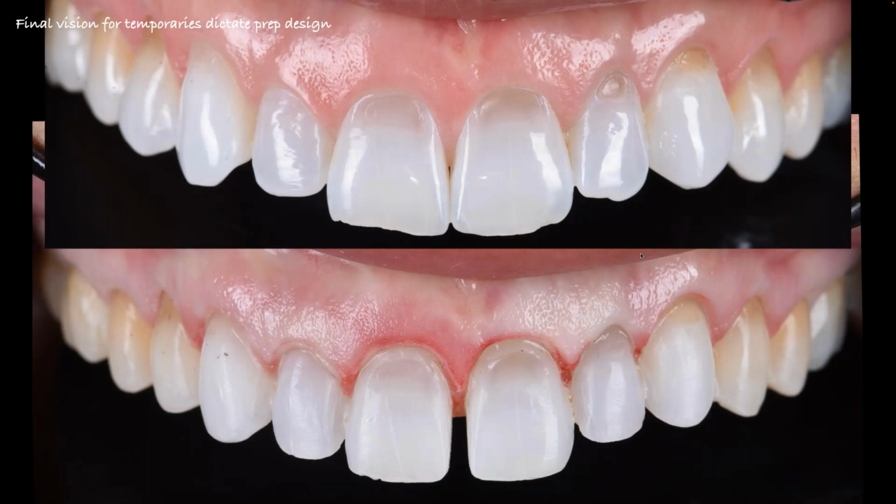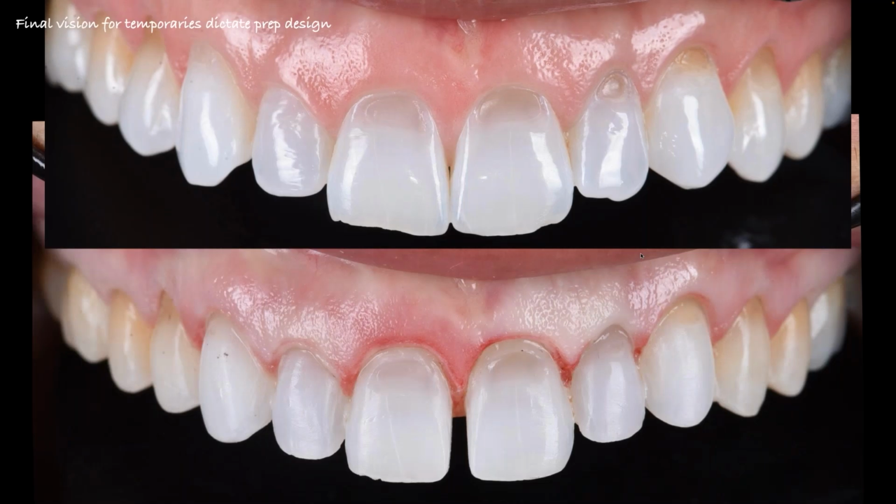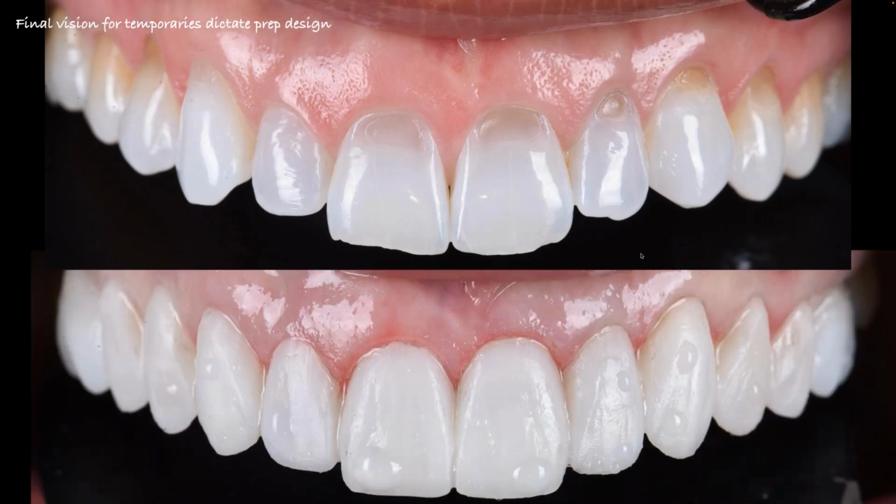So here again, the final vision for the temporaries is going to dictate the prep design. When you're looking at your preps, they should essentially look like mini versions of the temps. This is how you get the best results. Here are the initial teeth here, and you can see if we go back to the previous case, that the preps are essentially mini versions of the teeth.